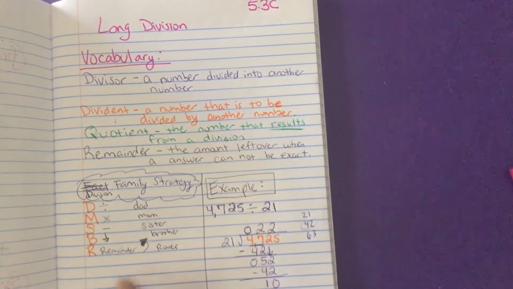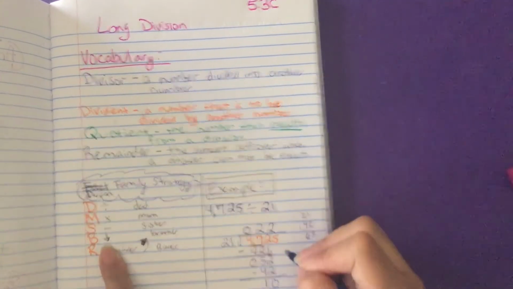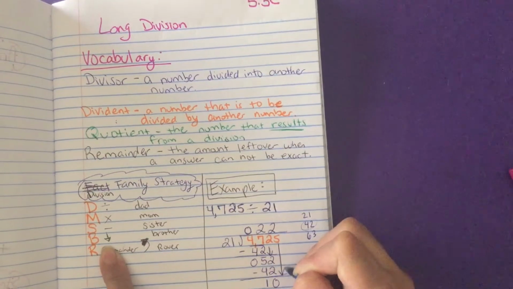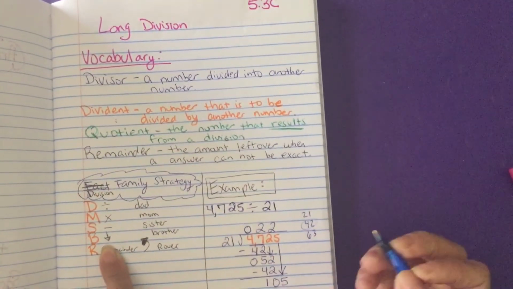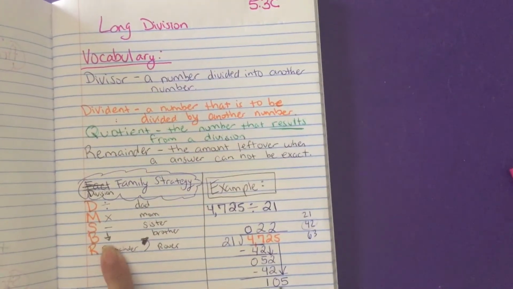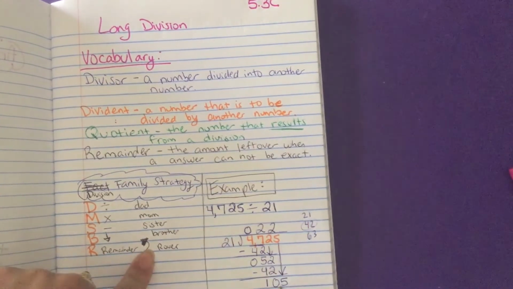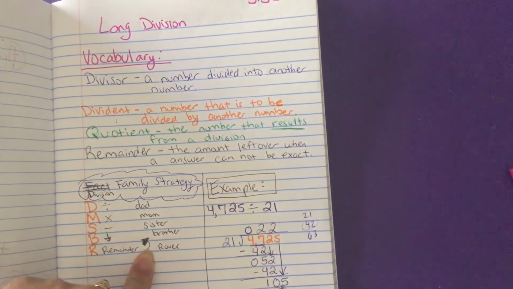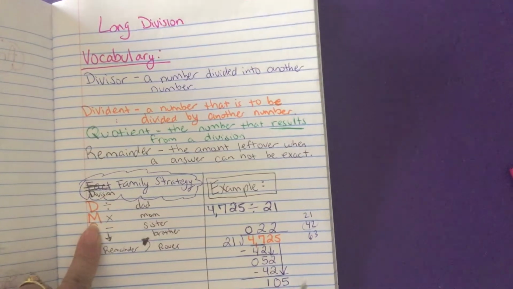I can't say that's my remainder yet because I still have to do brother, which is bring down. So I'm bringing down 5, which makes it 105. Is that my remainder? No, that's way too big. I have to repeat, so I have to divide again.